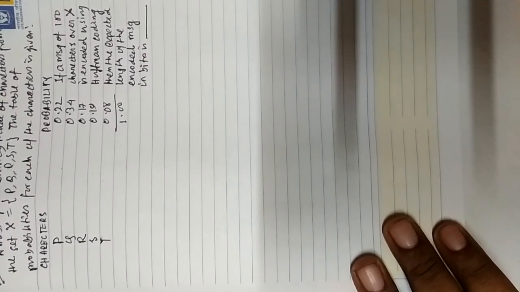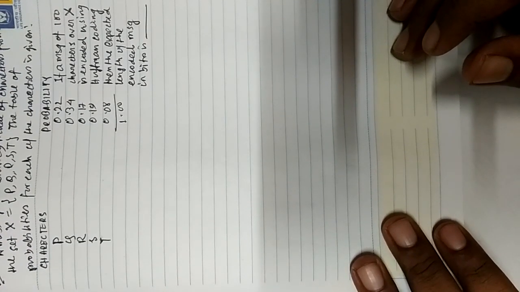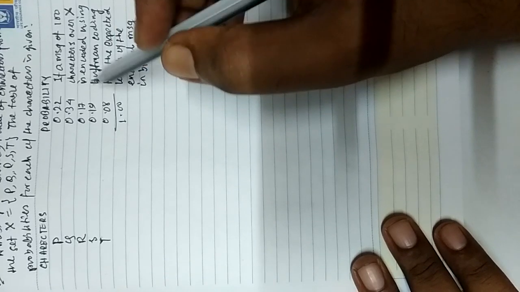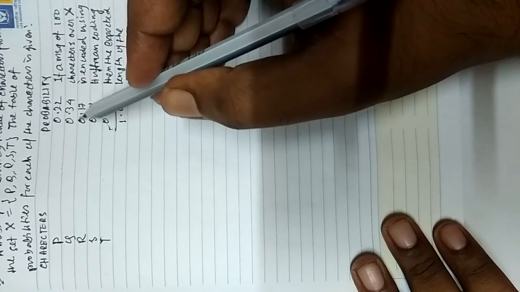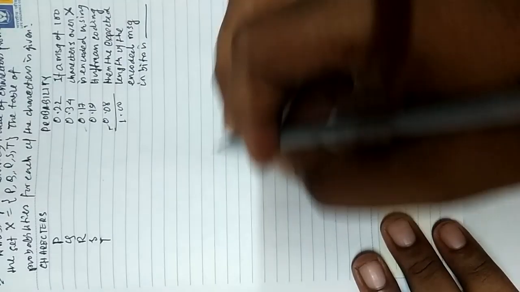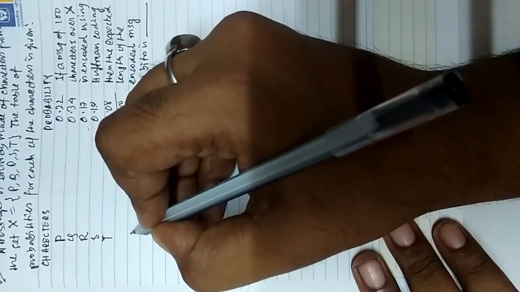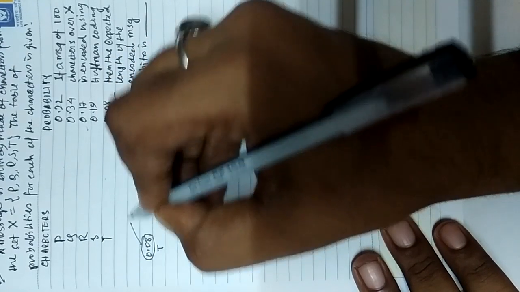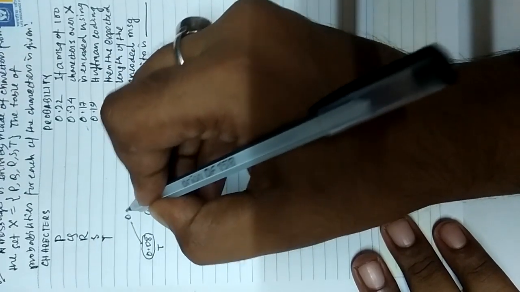To solve this, first we will consider that the lowest probability will have the maximum length. So what are the lowest probabilities? This T, and the second lowest is R. So we will make it this way. T is 0.08, and R is 0.17. If you add both, you will get 0.25.